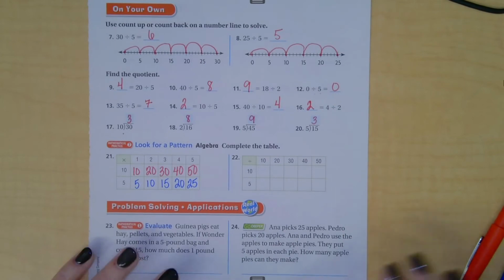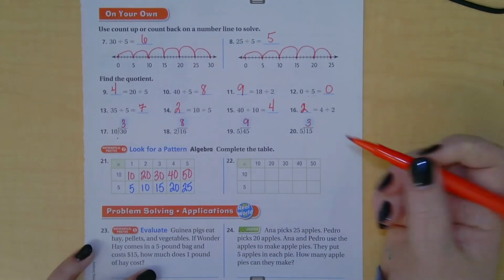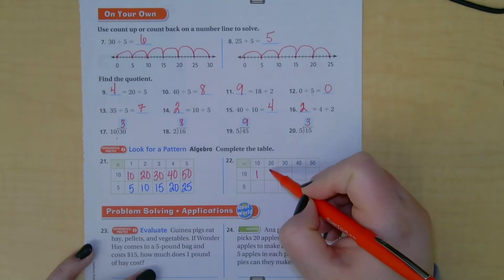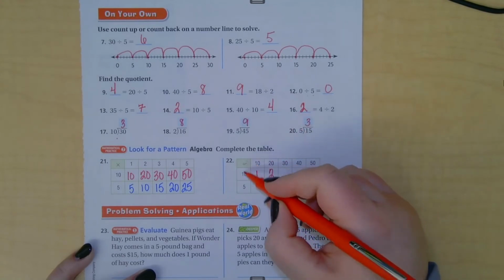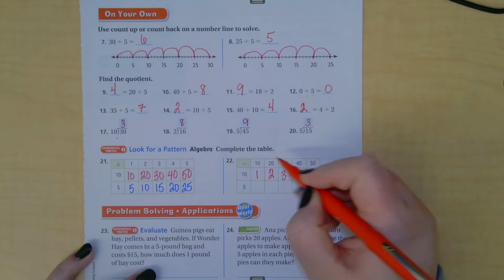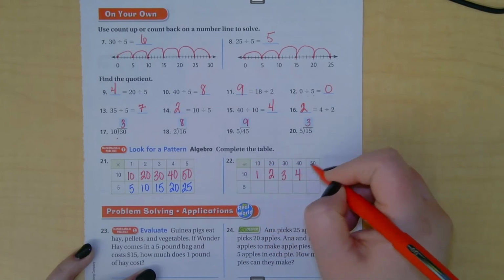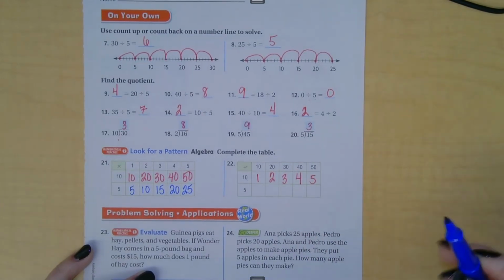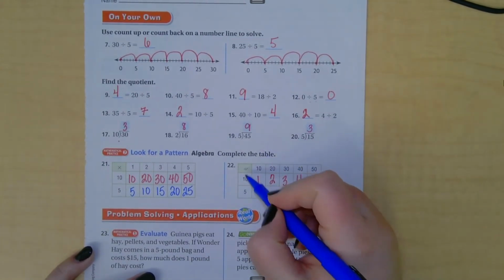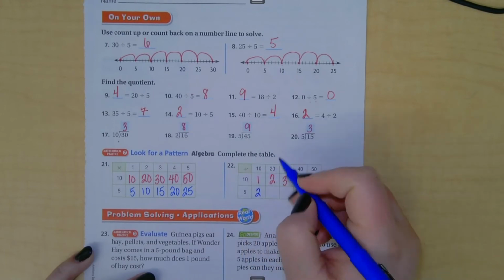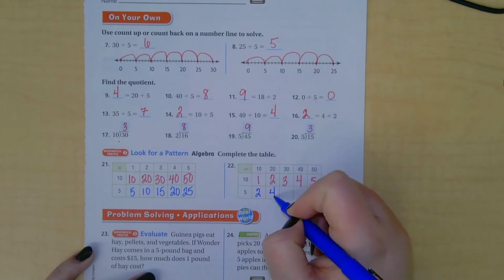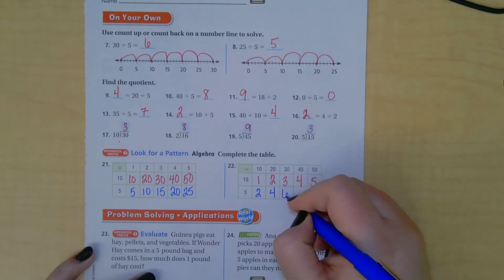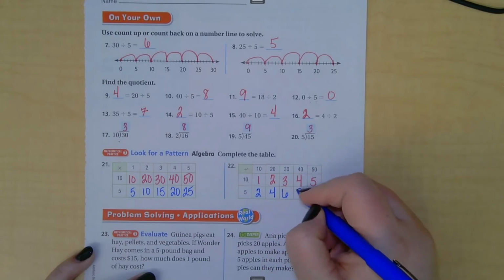But let's check the division pattern. 10 divided by 10 is 1. 20 divided by 10 is 2. 30 divided by 10 is 3. 40 divided by 10 is 4. And 50 divided by 10 is 5. Okay. 10 divided by 5 is 2. 20 divided by 5 is 4. 30 divided by 5 is 6. 40 divided by 5 is 8.